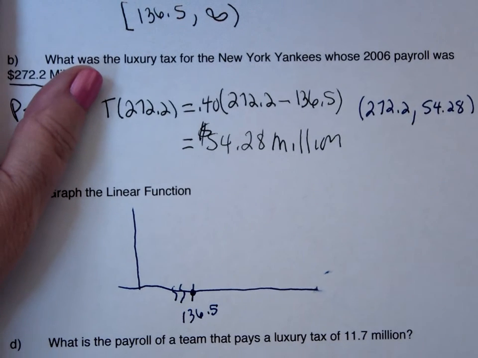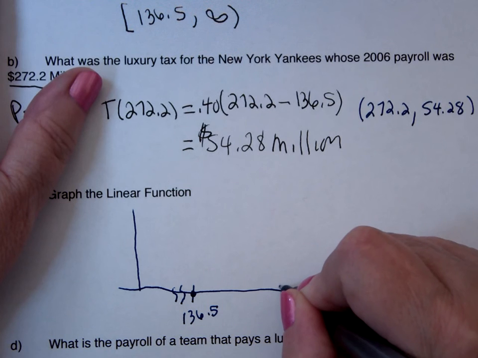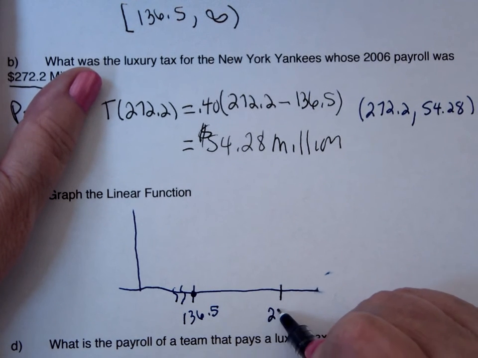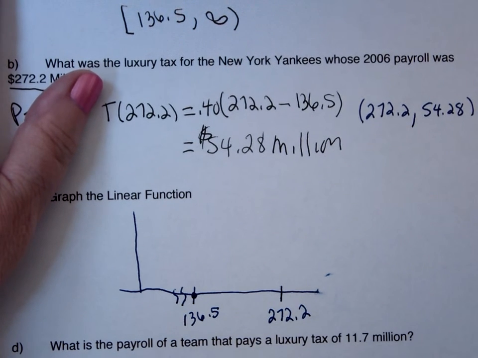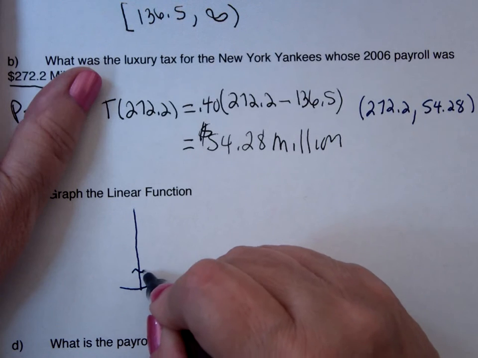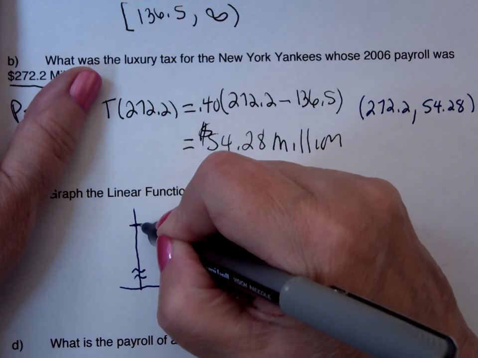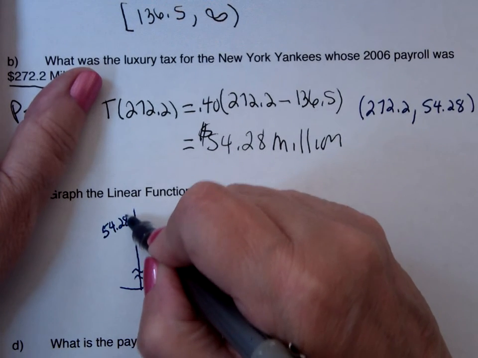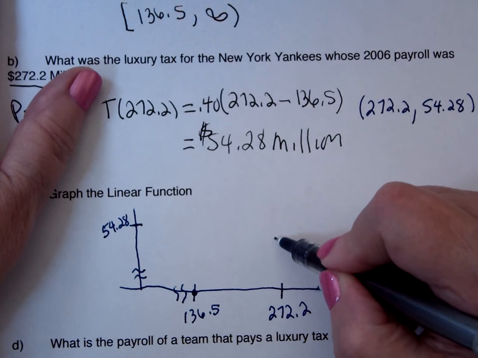So we use that, and I'm just going to come out here, someplace out here along the way, because we're going to cheat, 272.2. And then there is a break in this graph, and we're going to put the Y value here at 54.28. That gives me my second coordinate point.